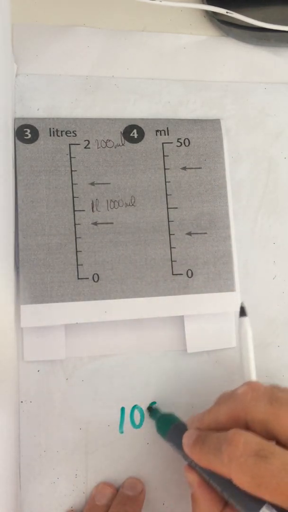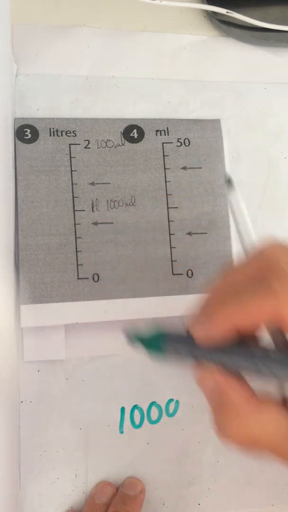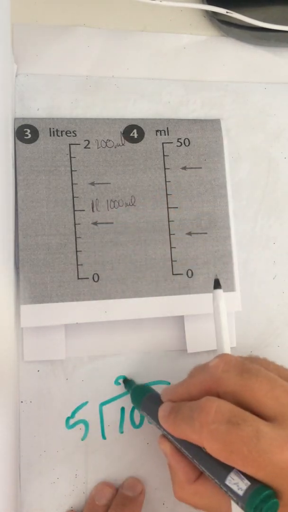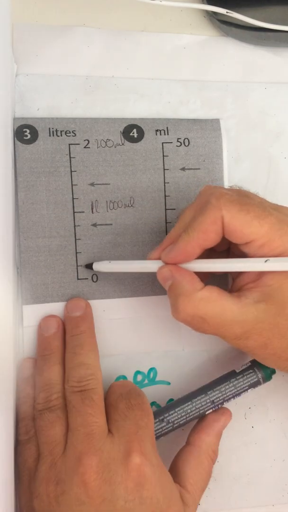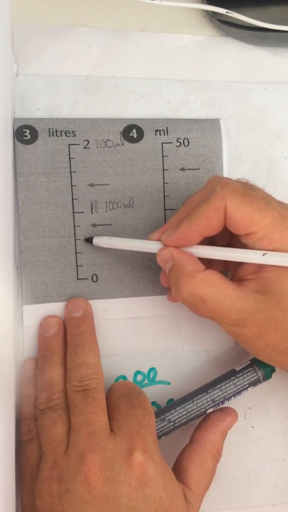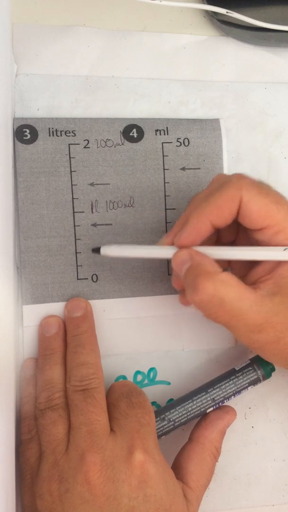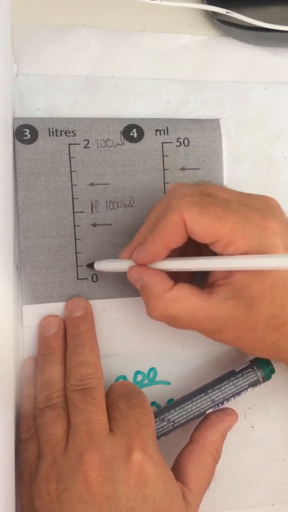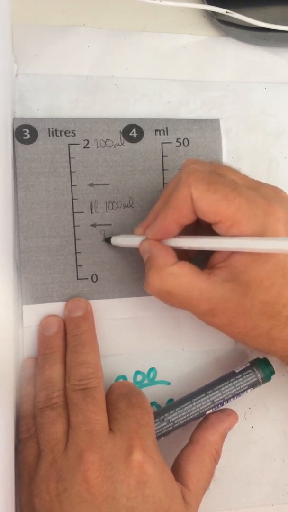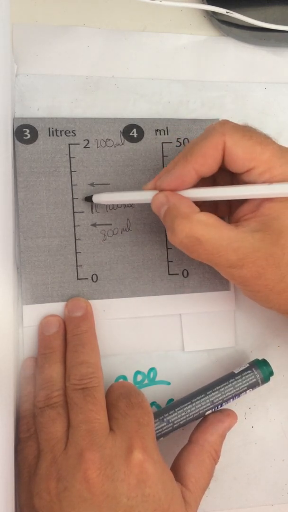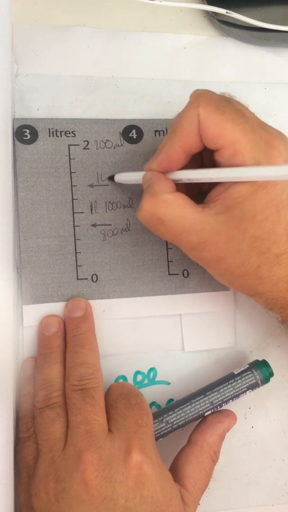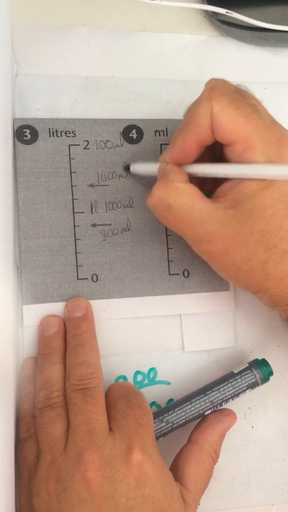So I've got 1,000 milliliters from there to there and 5 spaces to fill. It gives me each one is 200. I'm just going to check. 200, 400, 600, 800, 1,000. Yes, every one is 200 milliliters. So it's 200, 400, 600. That one's 800 milliliters, isn't it? And this is 1,000, 1,200, 1,400 milliliters. Okay.